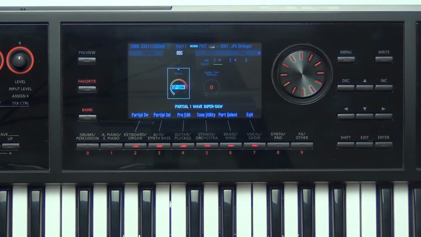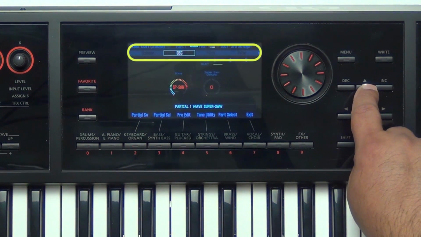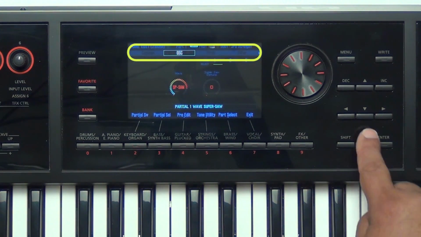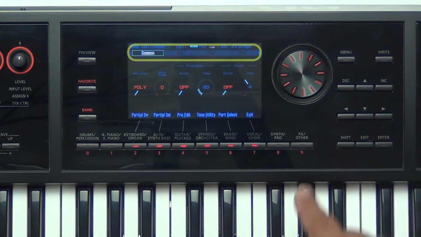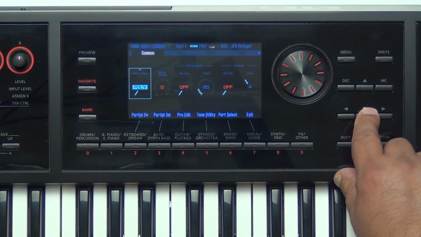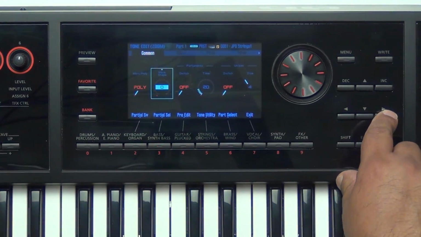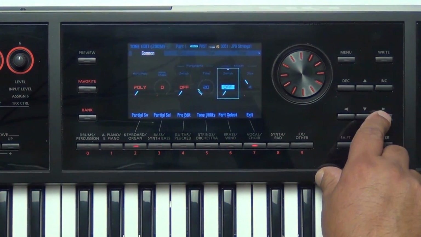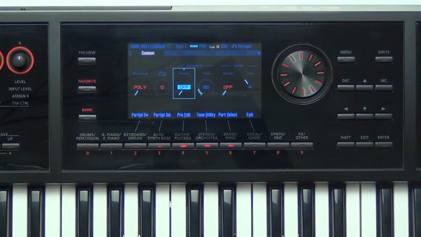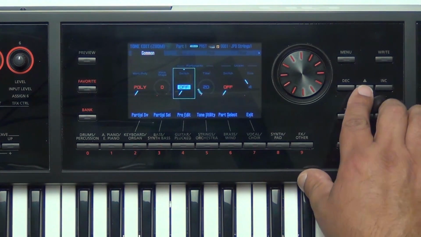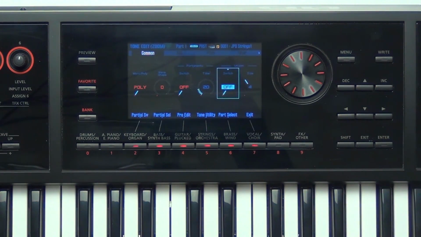Let's start off by pressing the cursor button up and highlight these different tabs that are at the top of the screen. So I'm going to cursor to the left and you see here are my common parameters, such as whether I'm going to make this a poly sound or a mono sound. There's all the wave shapes. Here's my portamento, so I can adjust the time it takes between notes. And my unison switch on or off.